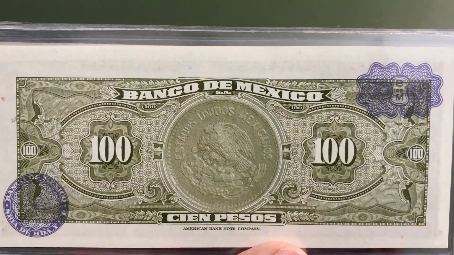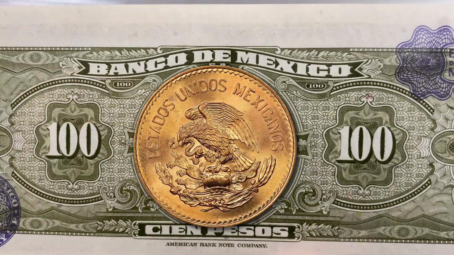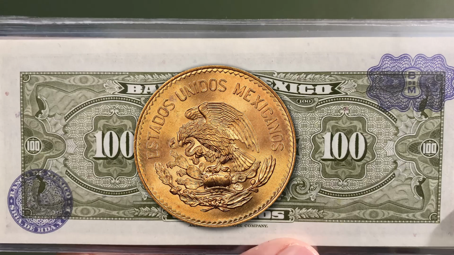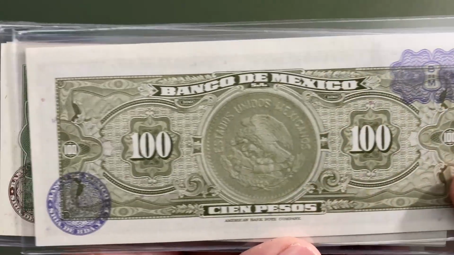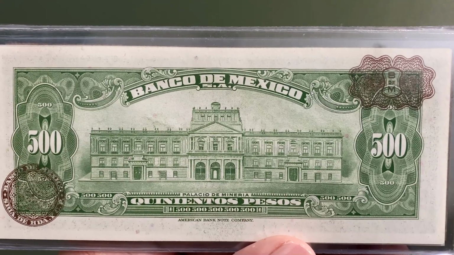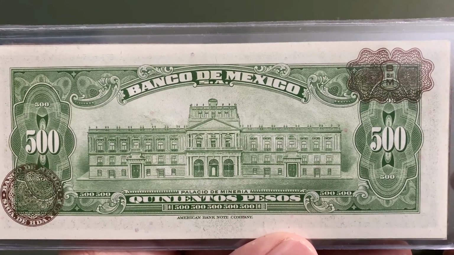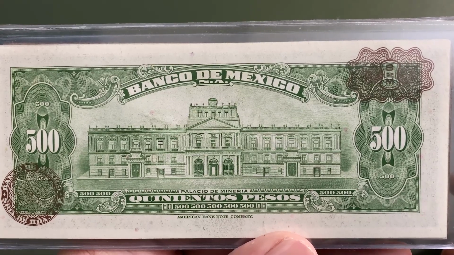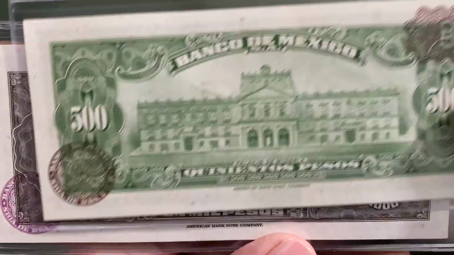The light green reverse of the 100 pesos incorporates a coin in the center. More than likely, this is the obverse of the Mexican 20 centavos that was issued from 1943 to 1955. The 500 pesos has the engraving of the Palace of Mining in Mexico City, completed in 1813, and is considered to be one of the finest examples of neoclassical architecture in the Americas.